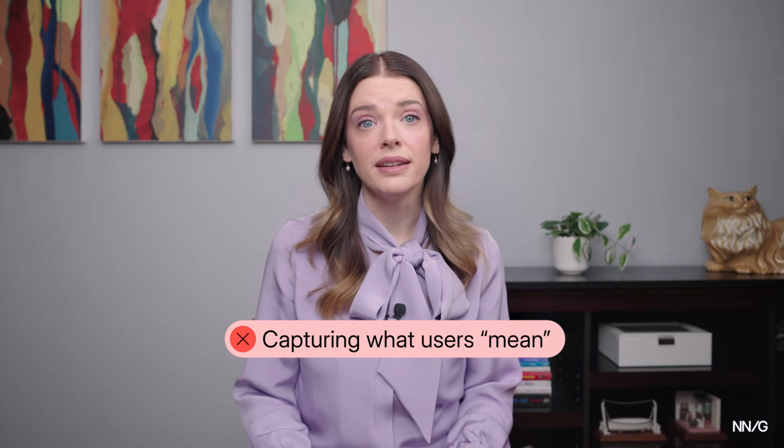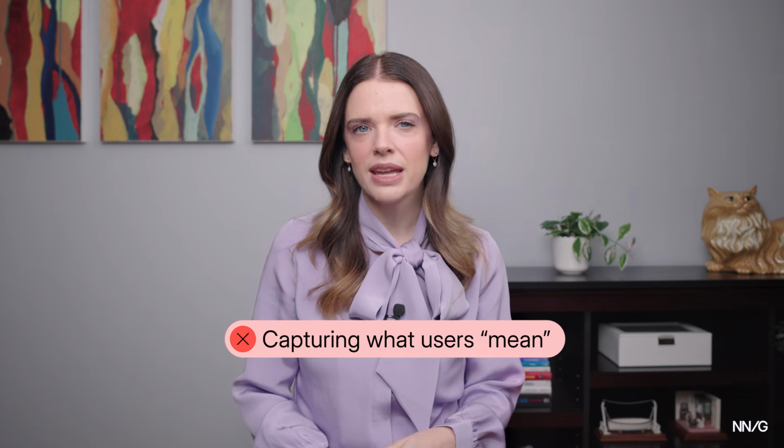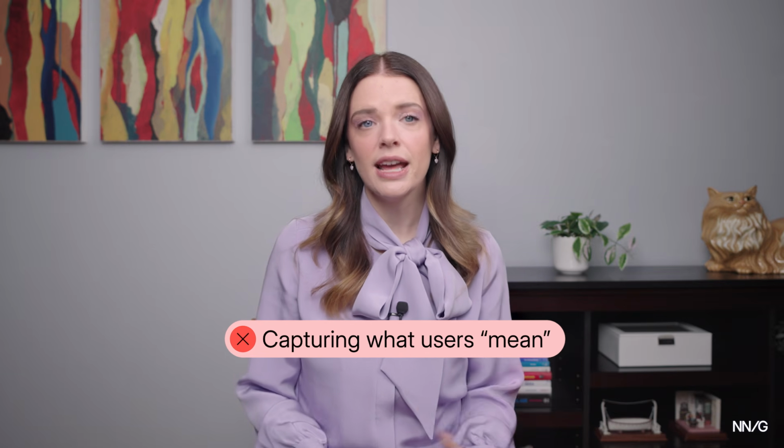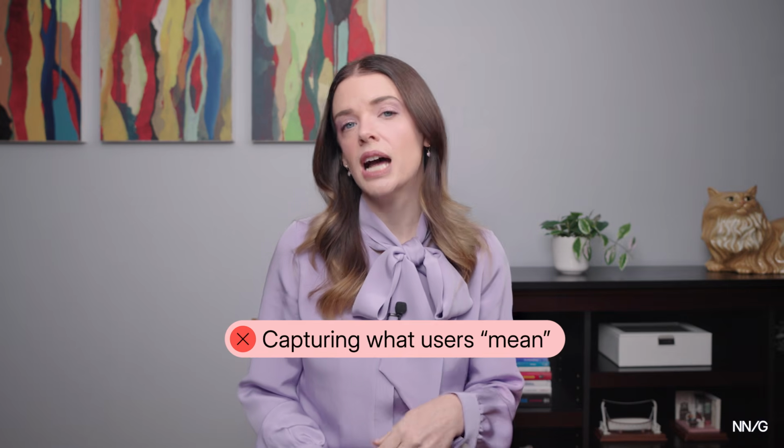Here's what this is not: capturing what users mean. If you hear users saying something and you feel like there's something else behind it, that goes in the thinks quadrant, not the says quadrant. The whole point of this quadrant is to learn from the user's actual language, the vocabulary they choose, the terminology they're familiar with, the messages they're spreading around in the world.